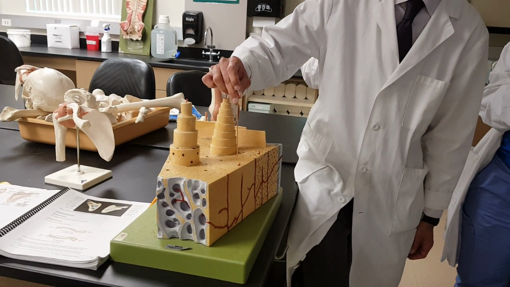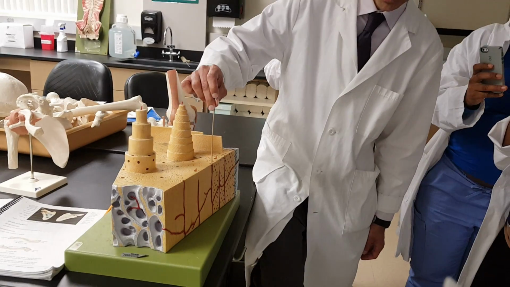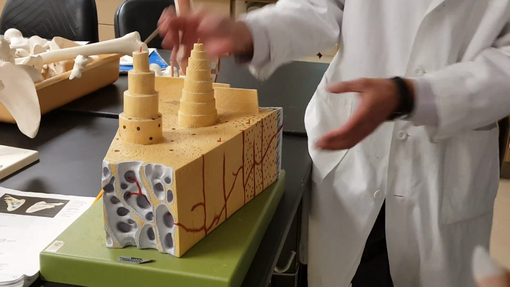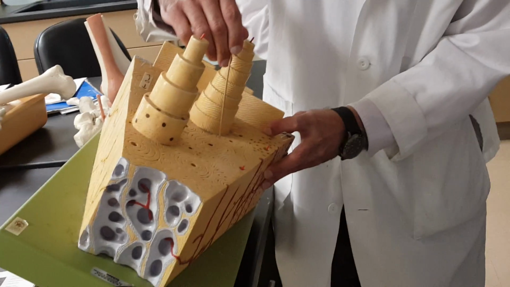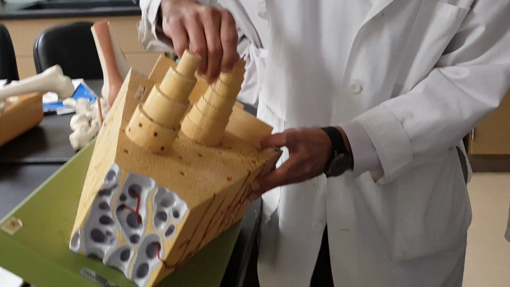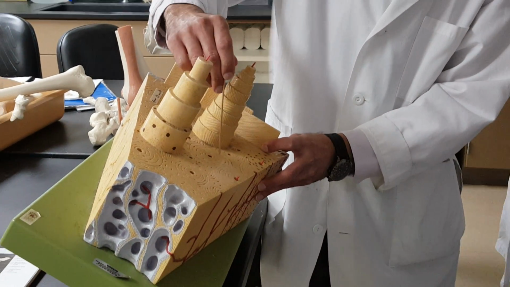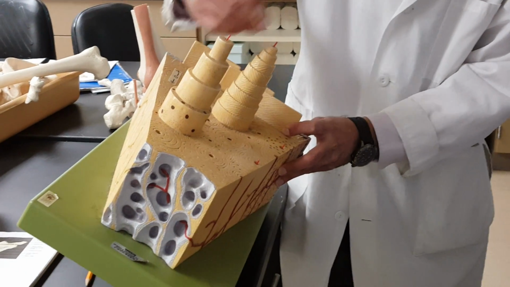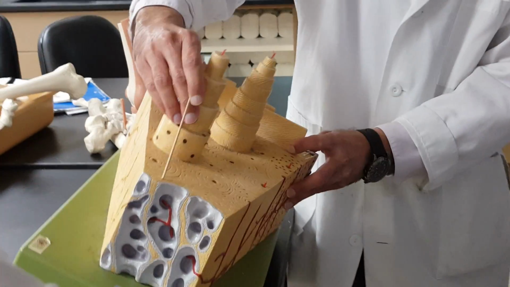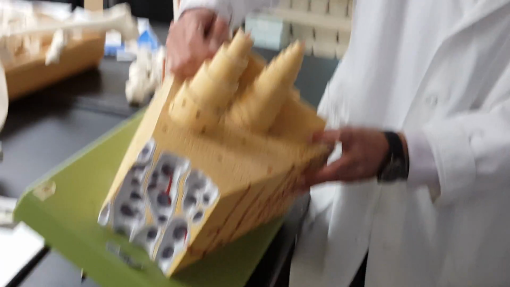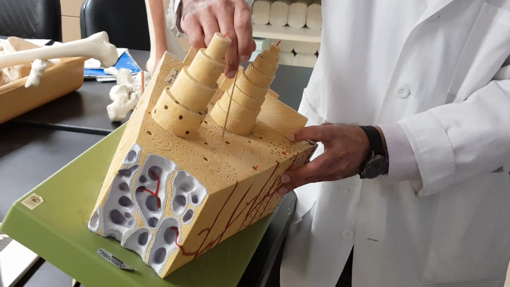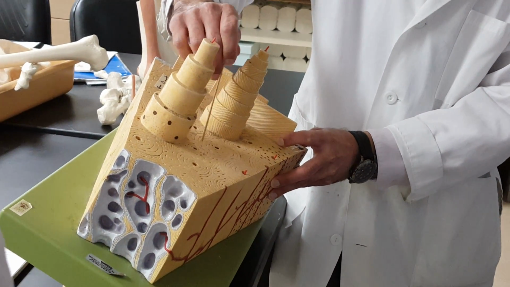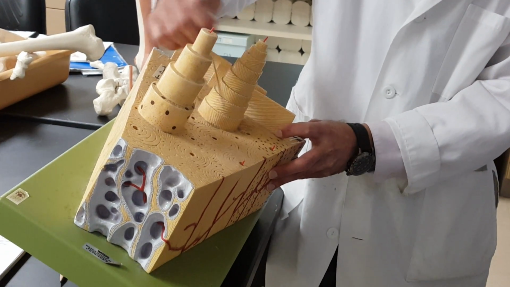Central canals. Now a central canal plus its surrounding lamellae, the surrounding rings of matrix, make up a structure known as an osteon. So this whole thing is an osteon. From there to there, the whole structure is an osteon. An osteon is the central canal plus these concentric lamellae, which are these rings of matrix.